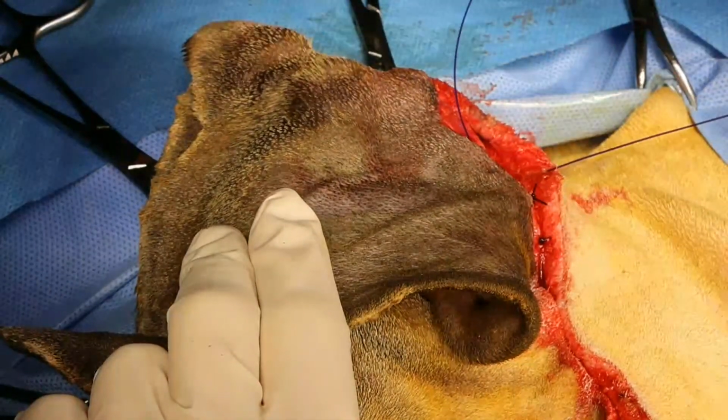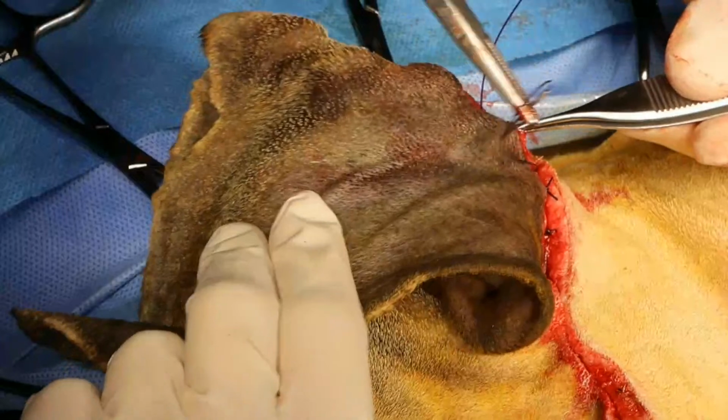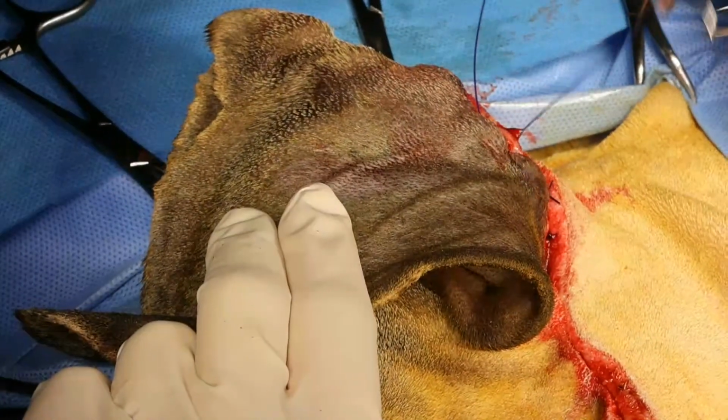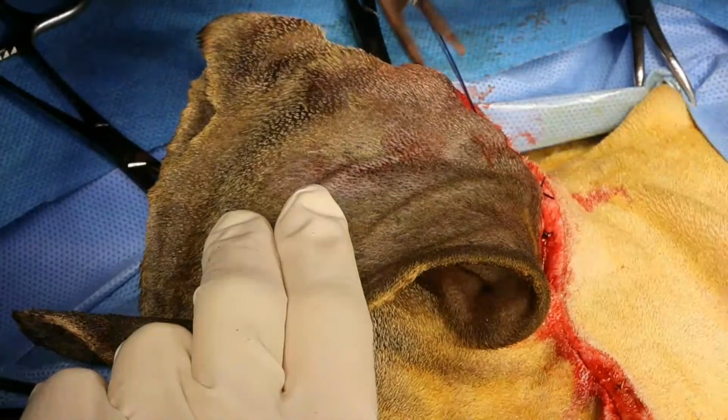And so I'm intentionally not going too deep with these sutures. Can I get some more O, please?